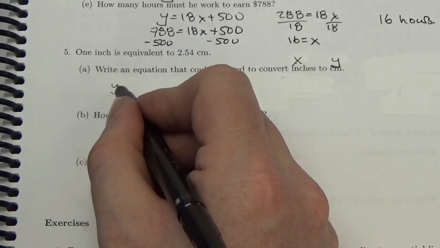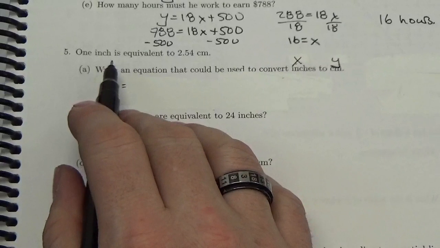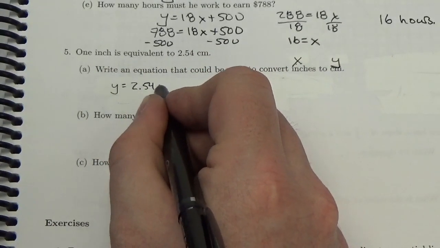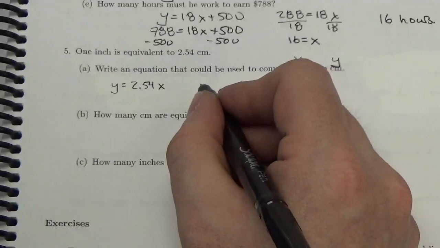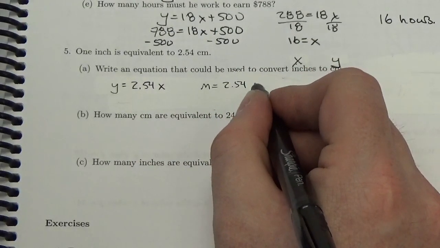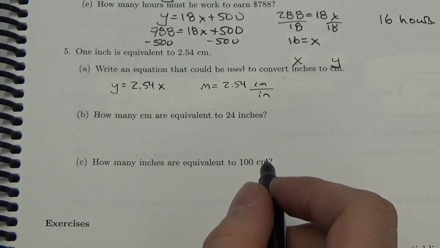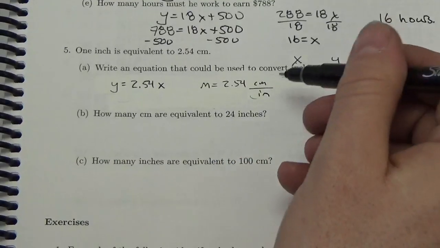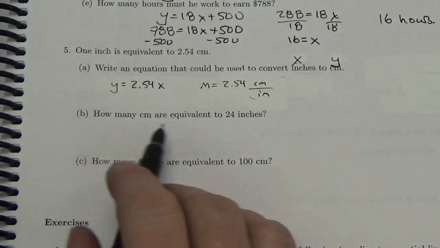So let's just think about this. If I want to know how many centimeters you've got here, if every inch is 2.54 centimeters, what you do is you end up multiplying the number of inches by 2.54. That's your equation. That's basically your slope here, if you want to think about it like this. Your slope here is going to be 2.54 centimeters per inch. Inch is coming from the x-coordinate, centimeters is coming from the y-coordinate. So it's y over x, right? There's my slope here.